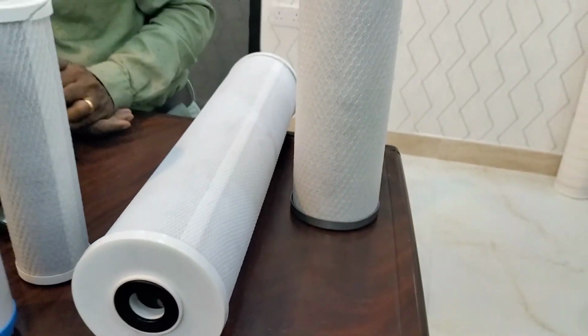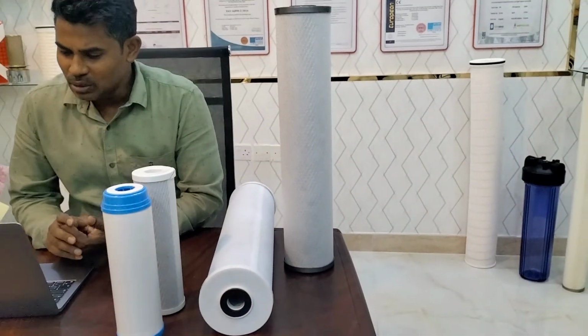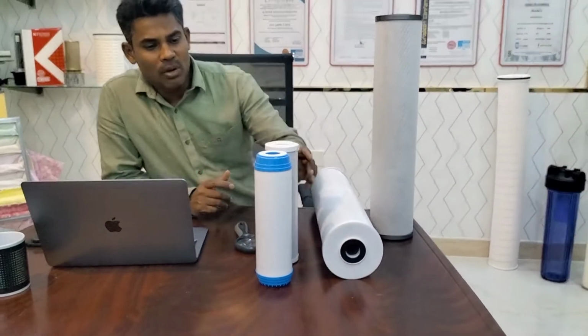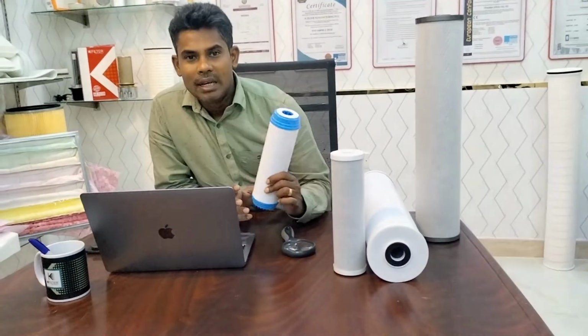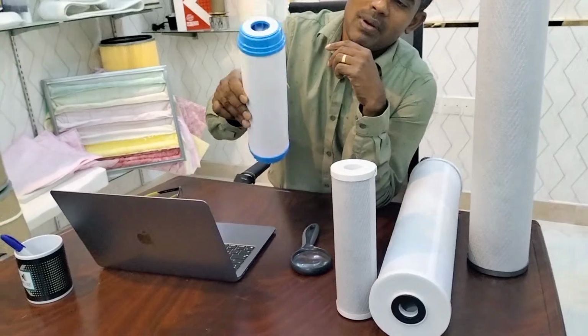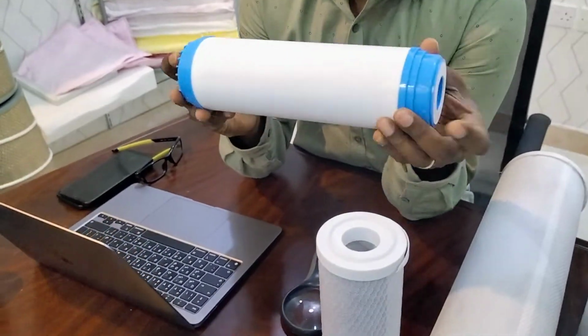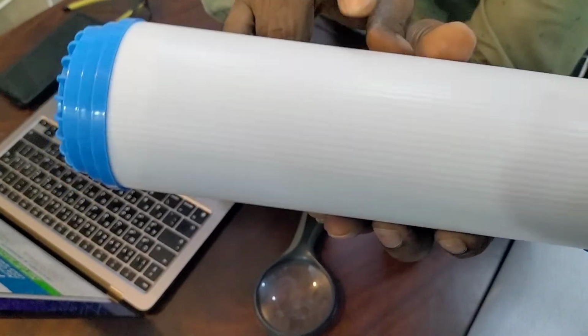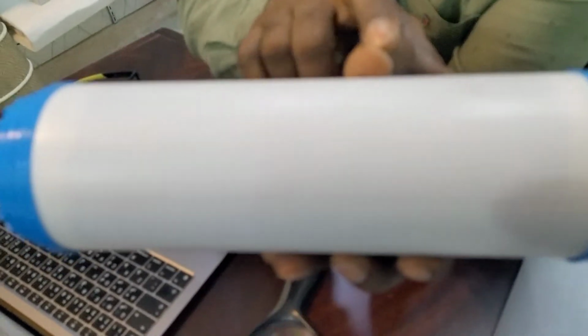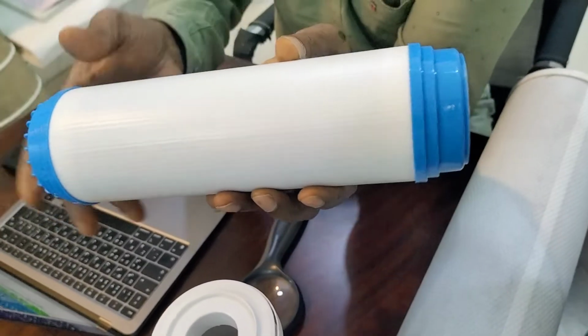So this area will finish what I just introduced on the carbon blocks. Now we can go to the granule filled activated carbon filters. This is the granule filled activated carbon. On both sides, this is plastic, 100% virgin plastic, which is food grade. All the plastic we are using is food grade.